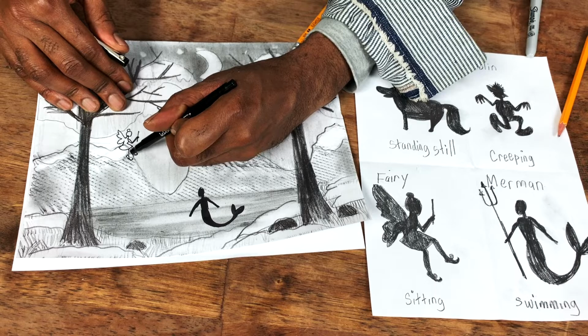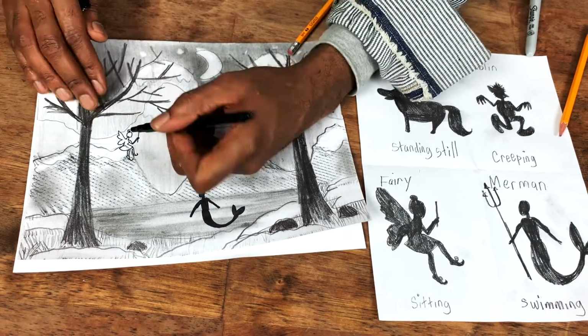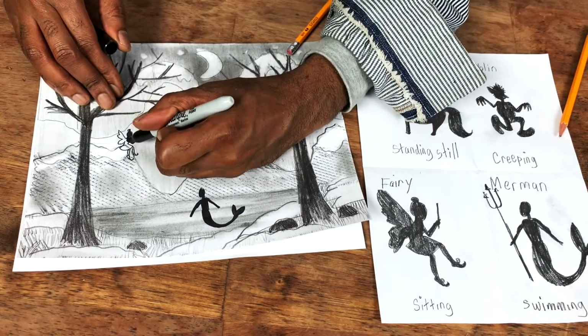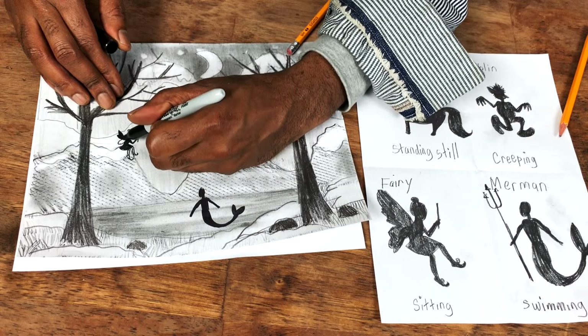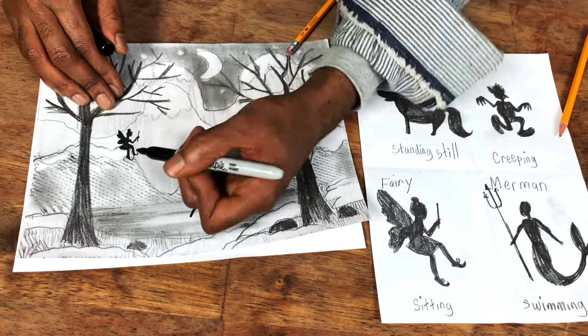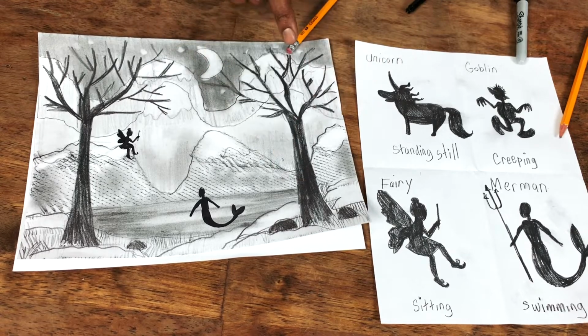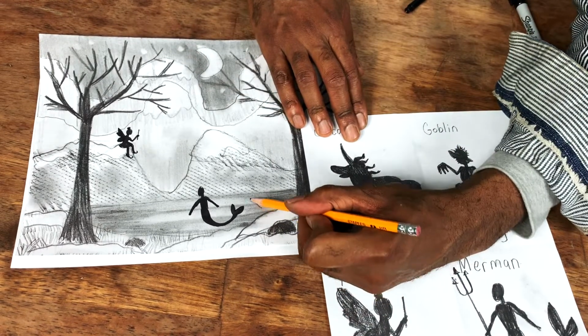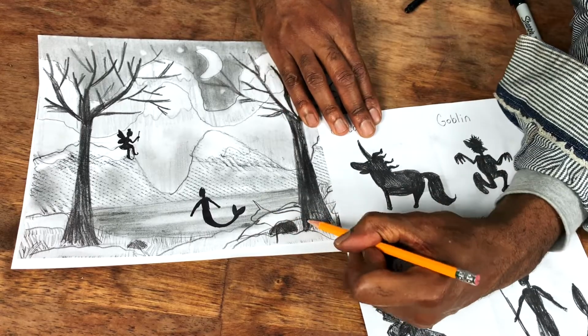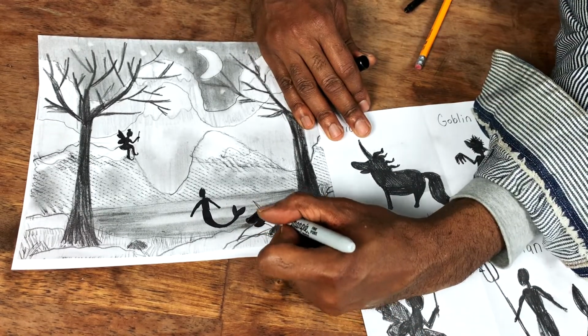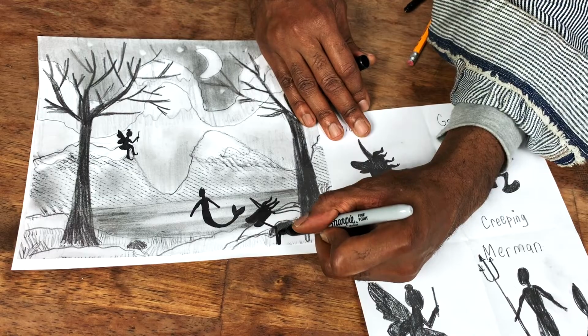Notice the different sizes of my characters depending on where they are in my picture. For example, my merman is close to the foreground, so he's going to be pretty big. But my fairy, she's going to be smaller because she's in the middle ground. I want my unicorn to be in front of the merman, so I'm going to make the unicorn even bigger.